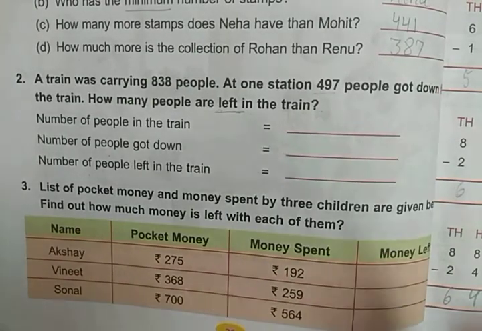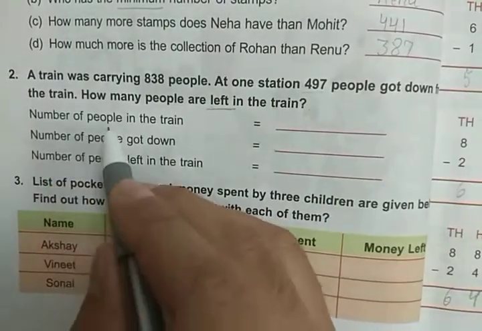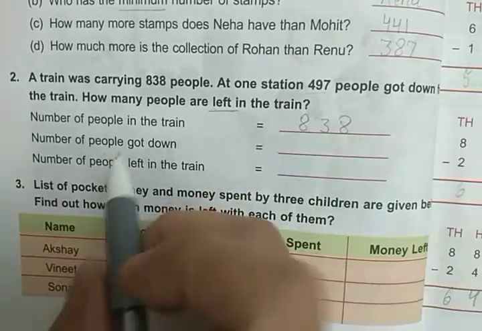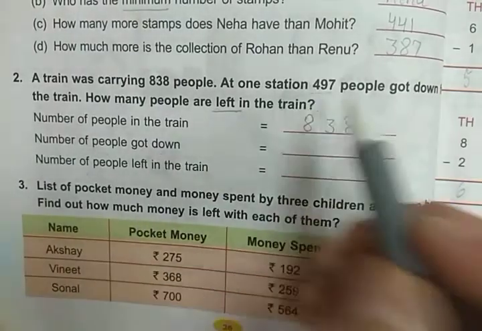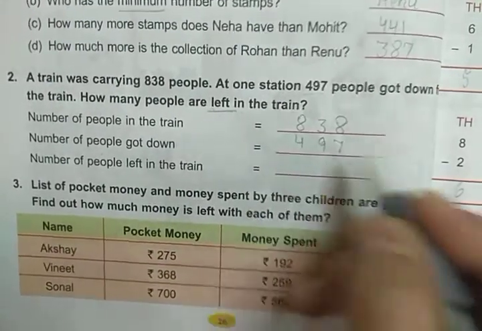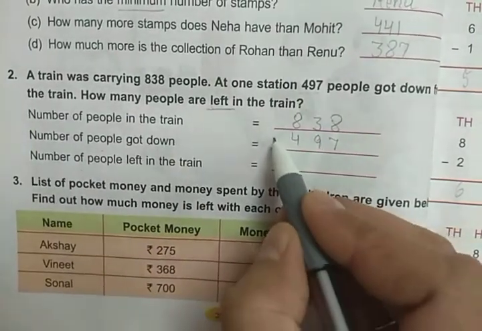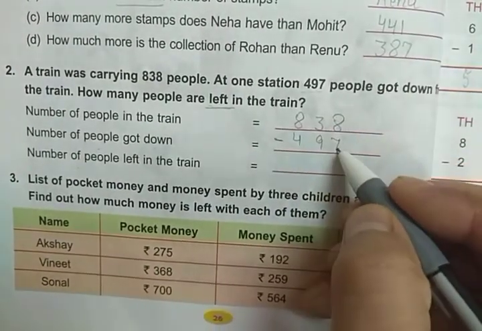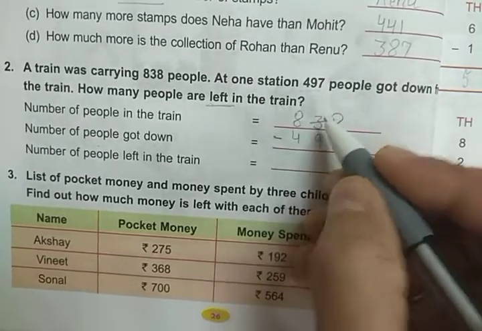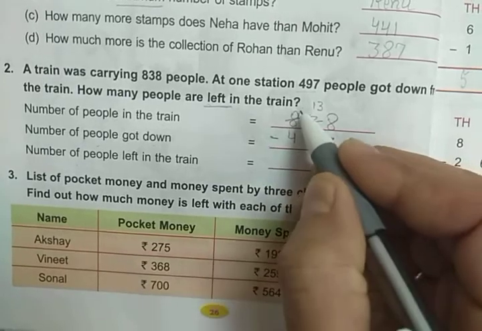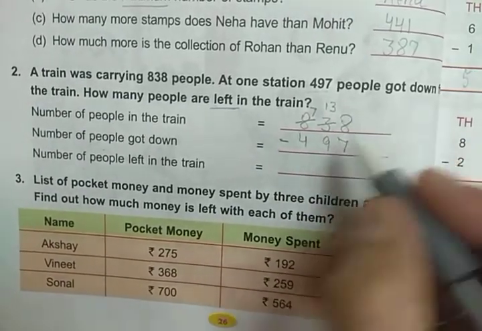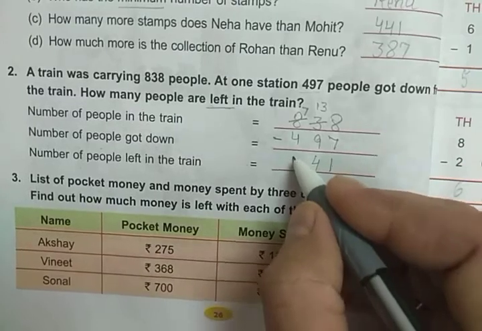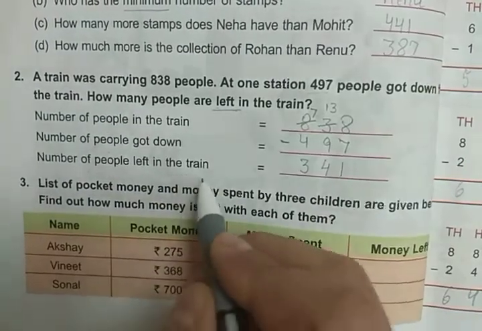So just write down the number of people in the train. How many people are there in the train? 838. And number of people got down, that is 497. And number of people left in the train, that means you have to subtract them, make the upper digits greater. 8 is greater than 7, it is fine. 3 is smaller, so we have to borrow and make it 13. And what will be left over here is 7. Now subtract it. 8 minus 7 is 1, 13 minus 9 is 4, and 7 minus 4 is 3. So this is the number of people left in the train.